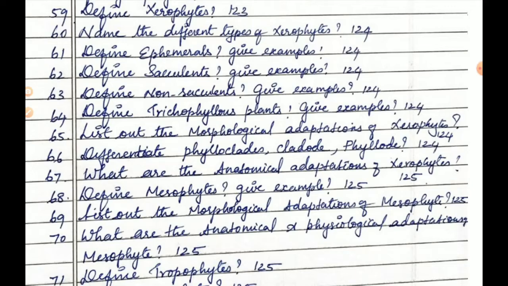In some others, single or occasionally two internodes are modified into a fleshy green structure called cladode. Example, Asparagus. In some xerophytes, the petiole is modified into a fleshy leaf-like structure called phyllode. Example, Acacia melanoxylon. These all come under stem morphological features.